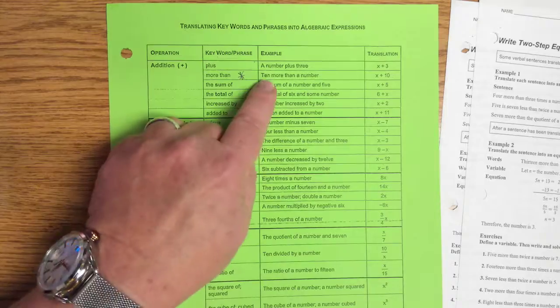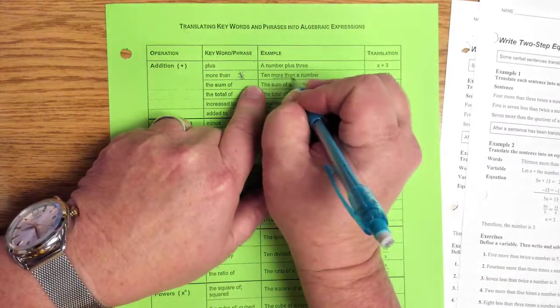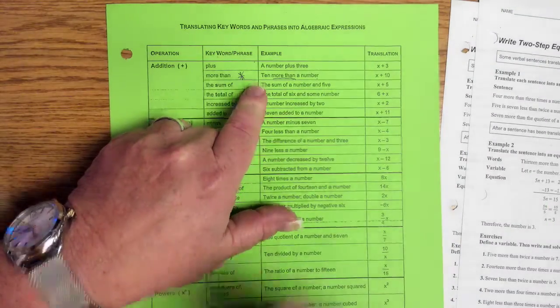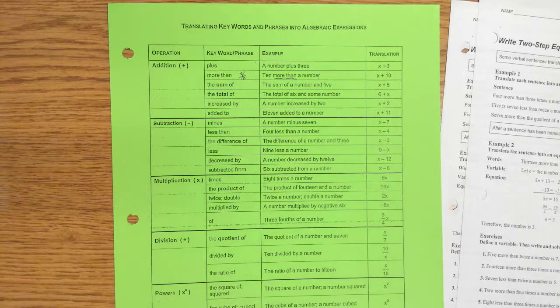When you see 10 more than a number, it means that that constant, or that whatever number it may be... You guys know the difference between a constant and a variable, correct? What is a constant? A constant stays the same in the equation. The variable doesn't change. Correct. And what's next to the variable? What's that called? Does anybody know? There's the bonus question.